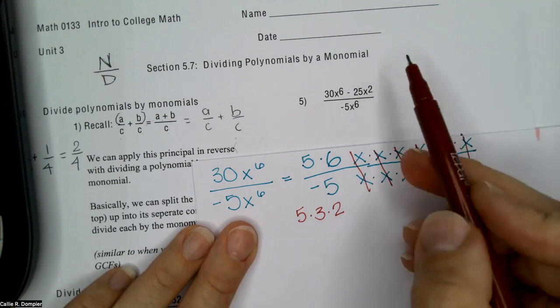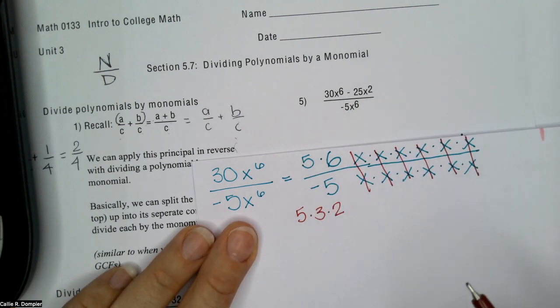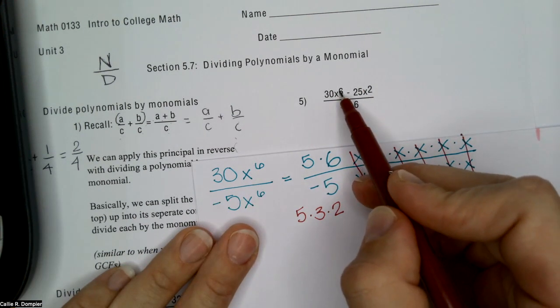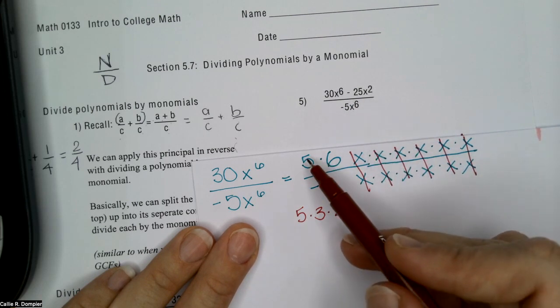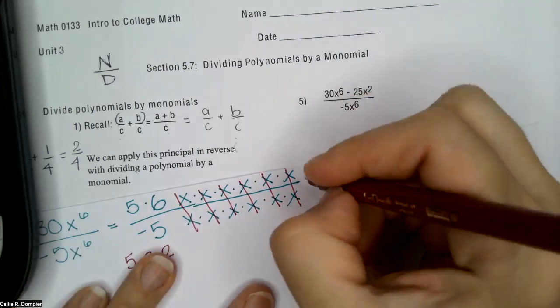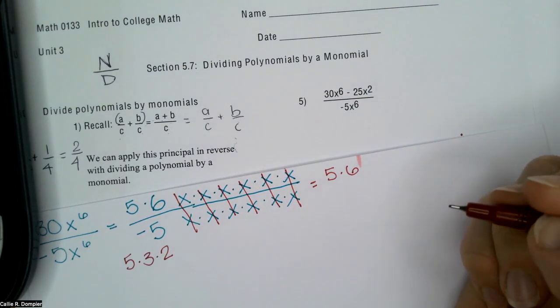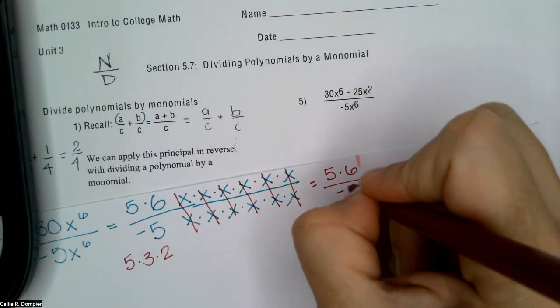Good. You cannot say 5 and -5 cancel each other out. Okay. All of the 6's cancel each other out. X to the 6 divided by x to the 6th, those cancel out, but we can't say that 5 and -5 cancel each other out. So it's still 5 times 6 up here, or 5 times 3 times 2. But down here, it's -5.